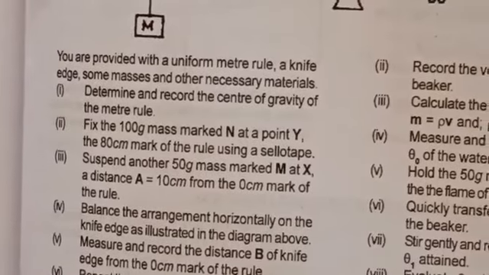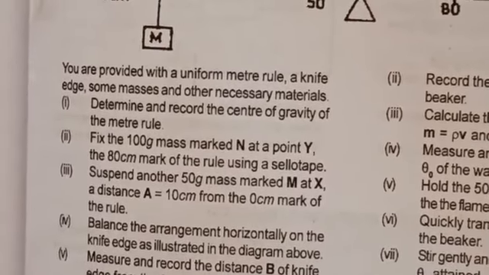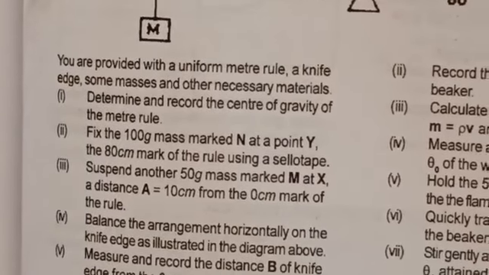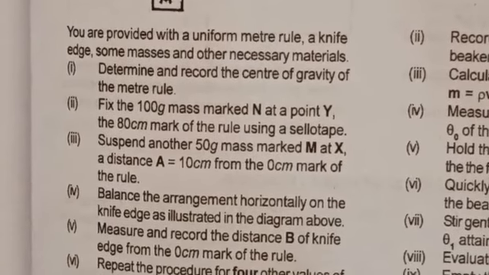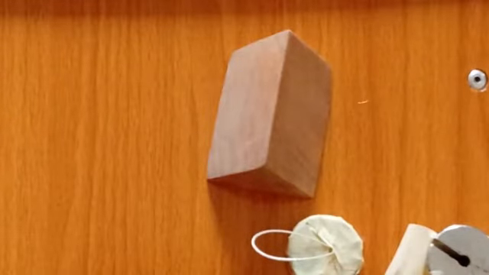the first one says you are provided with a uniform meter rule, a knife edge, some masses, and other necessary materials. Determine and record the center of gravity of the meter rule. So the first thing we should do is to determine and record the center of gravity of the meter rule. How do we do that?